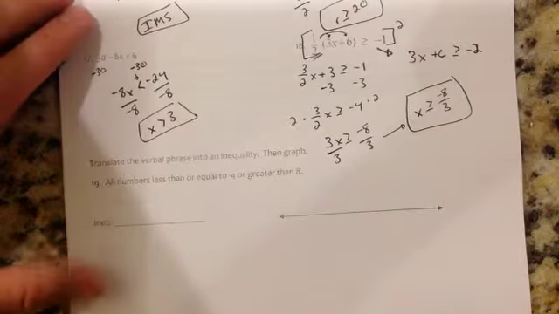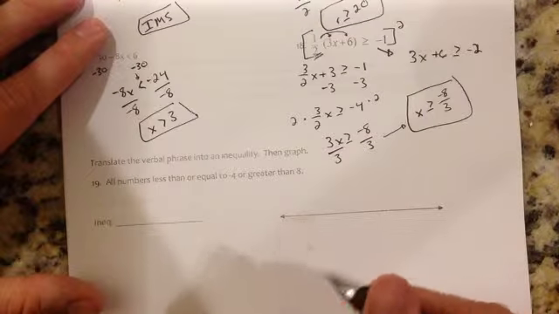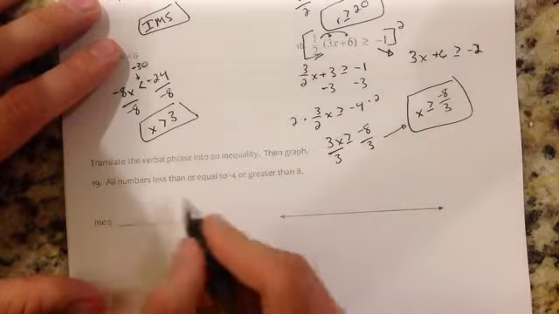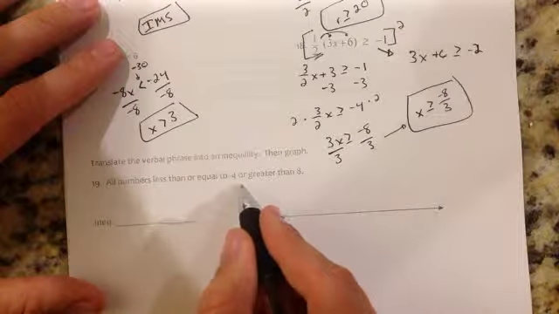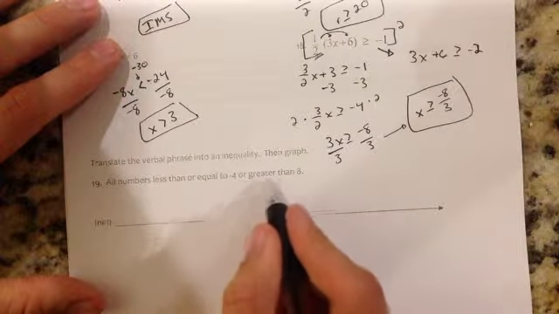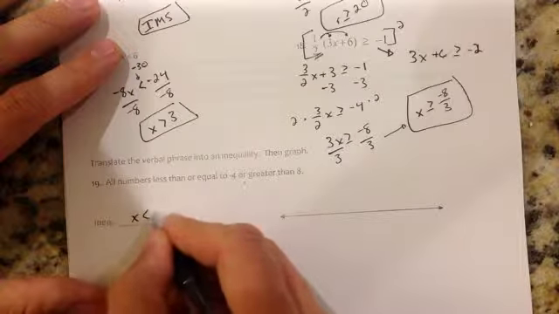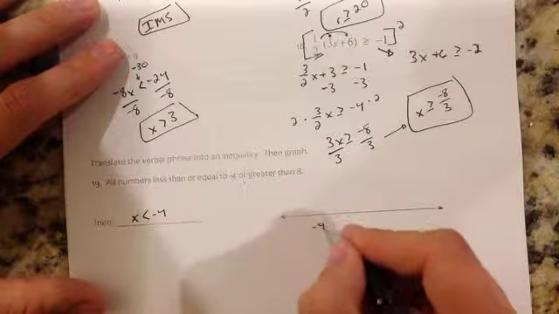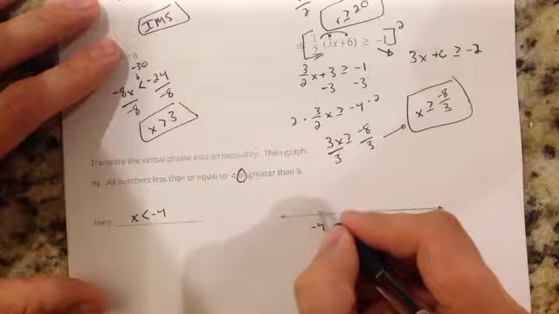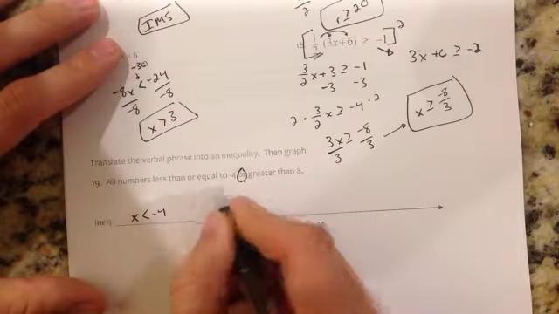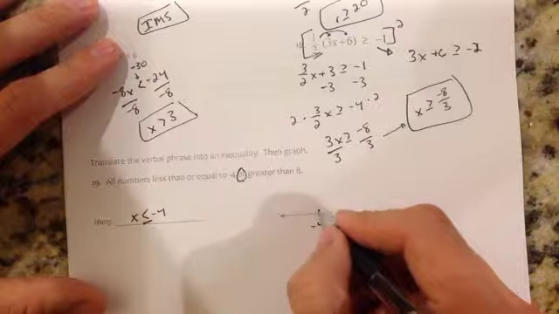Go into this one. Translate into an inequality, then graph. All numbers less than or equal to negative 4 or greater than 8. So, big one, I want x to be less than negative 4. I'm going to go ahead and throw that on there because it's got the or. Either one can be true. Less than or equal to negative 4.